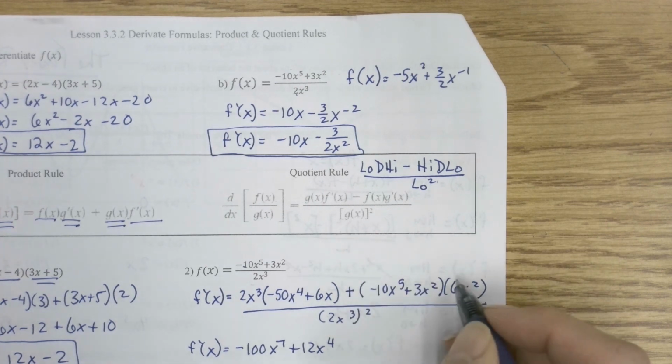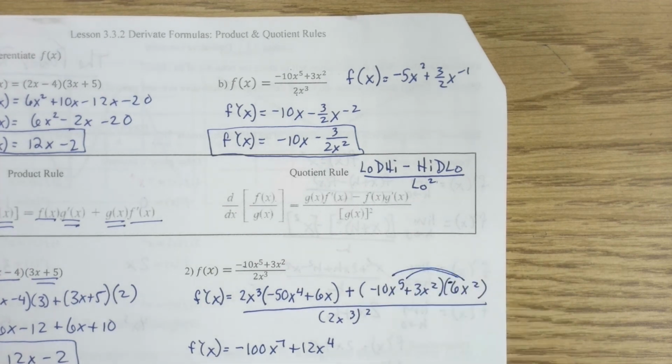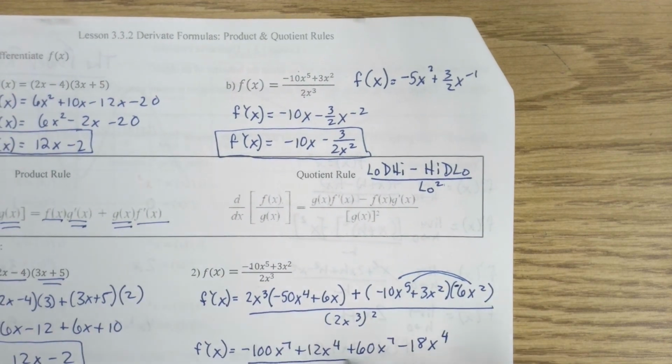I'm going to distribute it to the second one only. And now I'm going to distribute that. So we would have plus 60x to the 7th minus 18x to the 4th, and that is all over, when you square this expression, the 2 is squared, and then x cubed squared is x to the 6th.